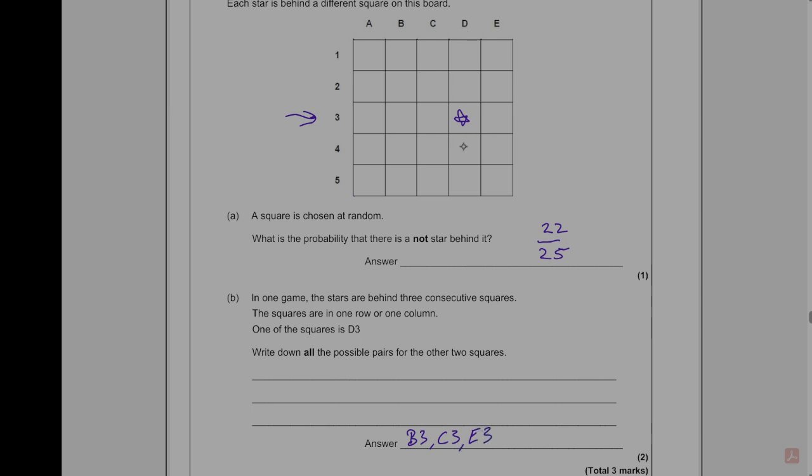If I'm going in column D, it could be behind D1, D2, D3, so D1 and D2. We don't need to include D3 because it says the others, so D2, or it could be in D4, or it could be in D5. So D4 and finally D5. So there we go.